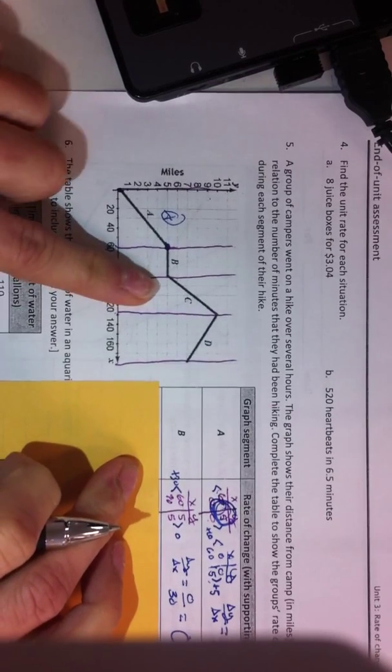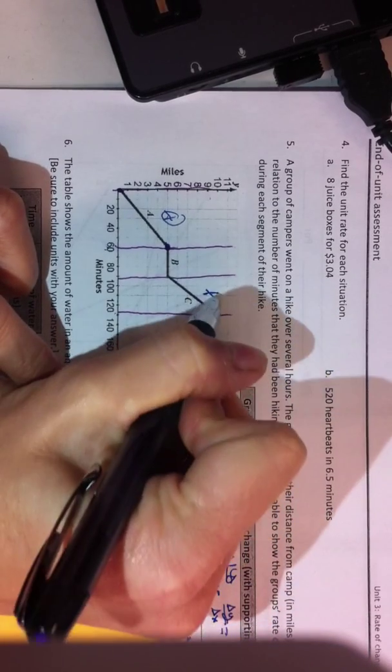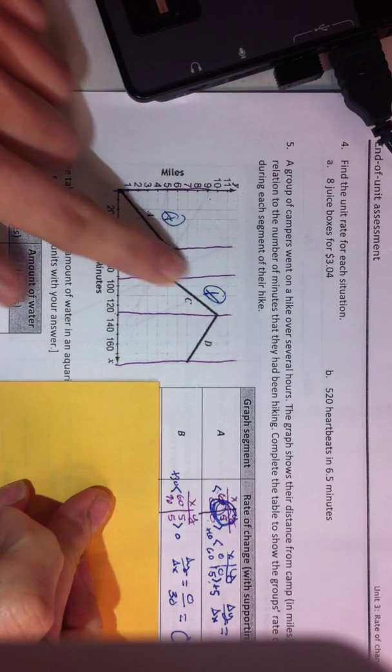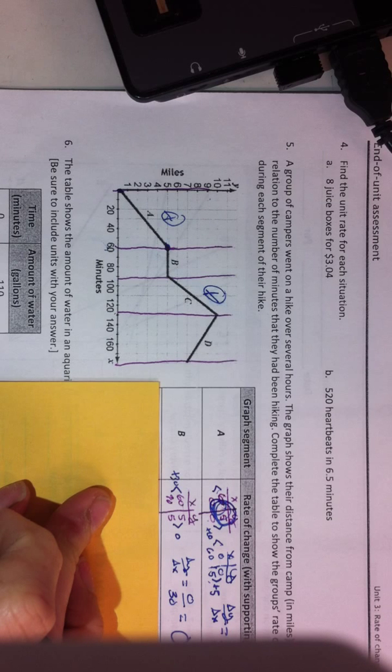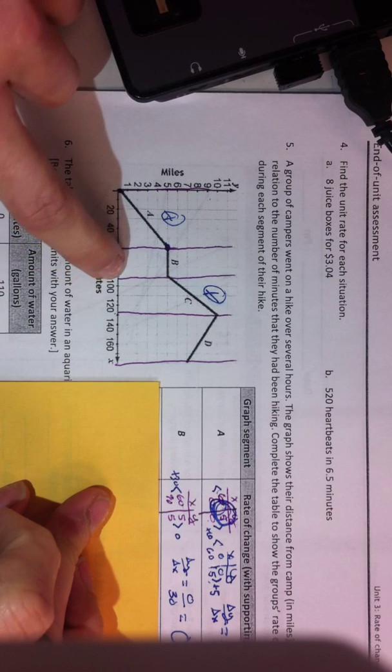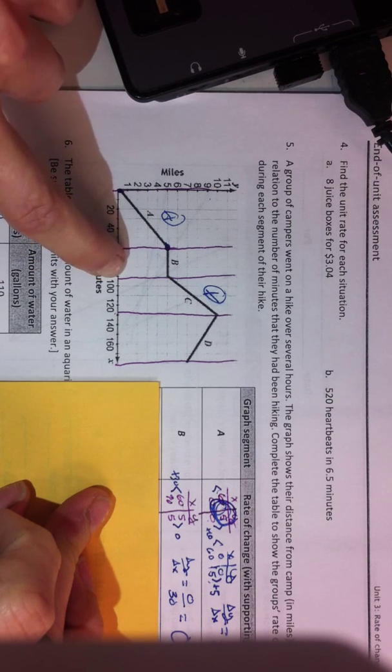All right, C. C I know is positive because it's going up, it's going away, and it's going up into the sky. I also know it's probably a little bit faster than A as well. So let's take a look at this first dot. This first dot is 90 and 5.